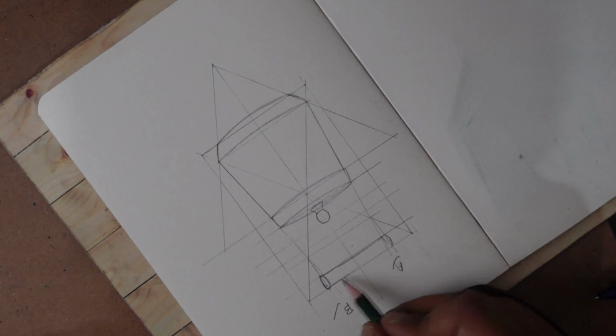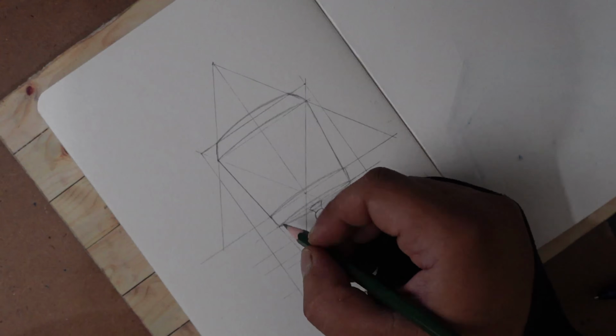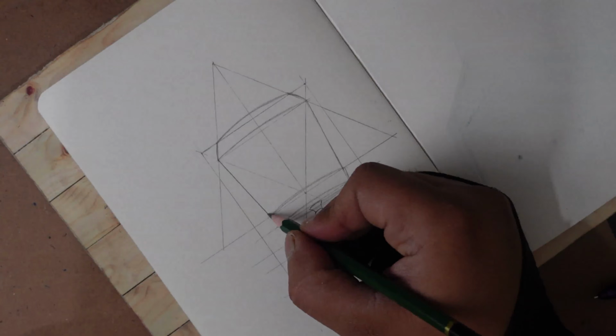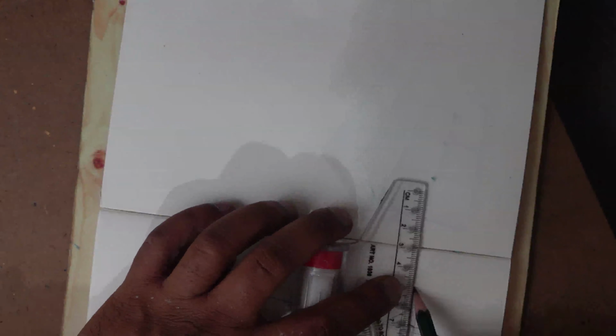Are you getting it? What am I actually making? Hmm. You are going the right way. That is actually something for storage.